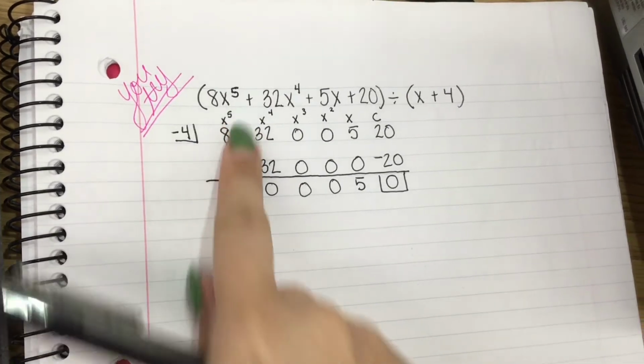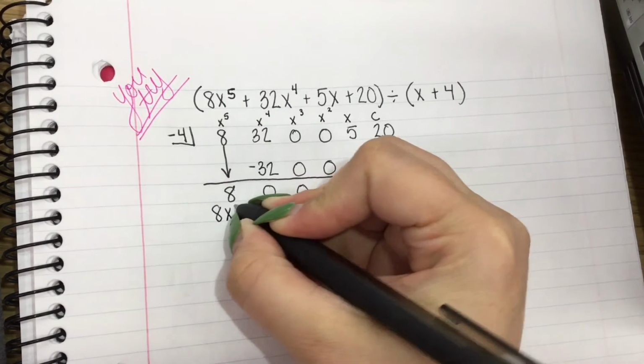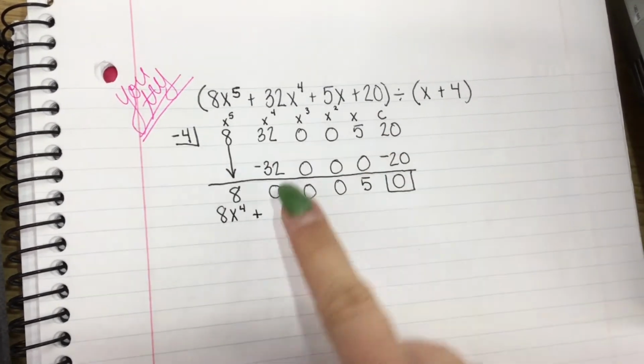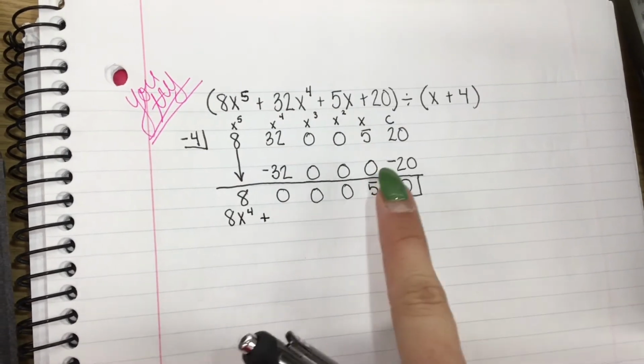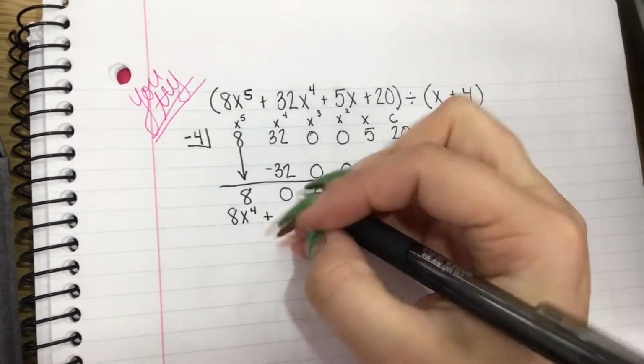All right, the answer goes in descending order, one less than what we started with. So 8x to the 4th. Notice how we got a bunch of zeros going on. So that 0x cubed is unnecessary. So is the x squared and the x term. So all we have left is this constant.